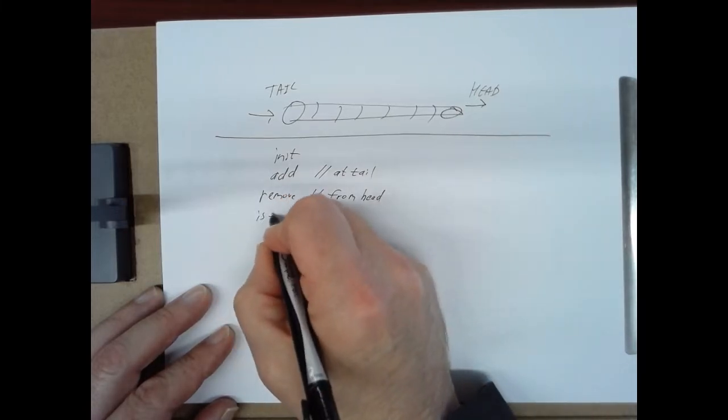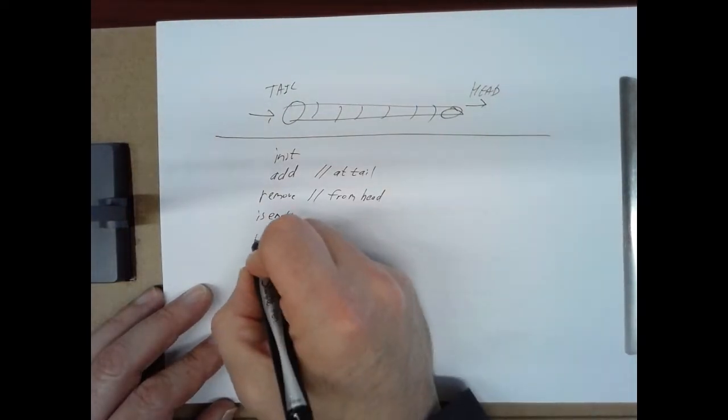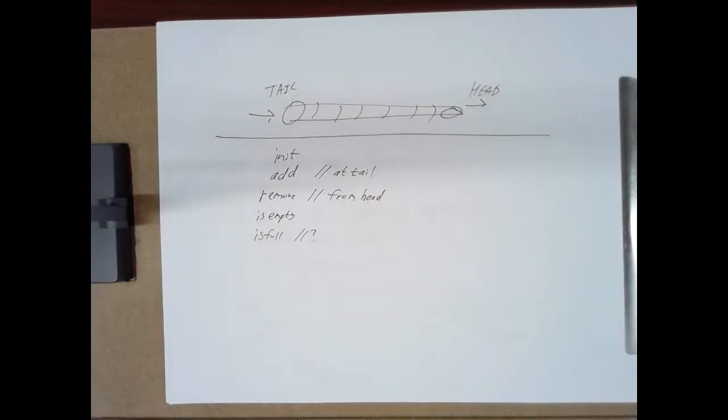We'd like an isEmpty. And maybe we'd like an isFull. When we implement this with an array, we'll want an isFull. With a linked list, it's going to be harder to tell that it's full.